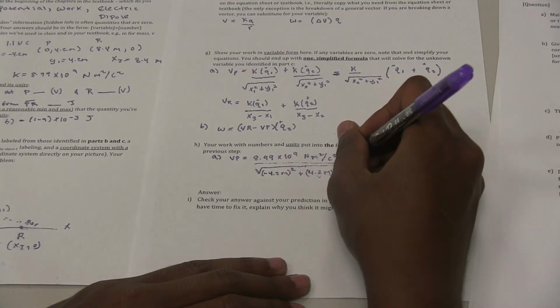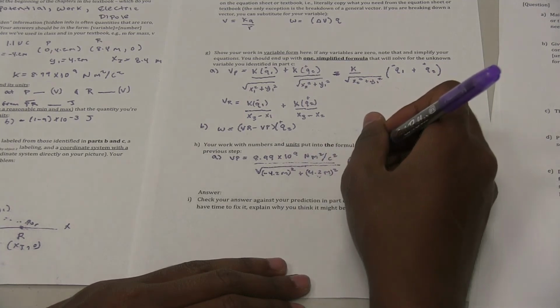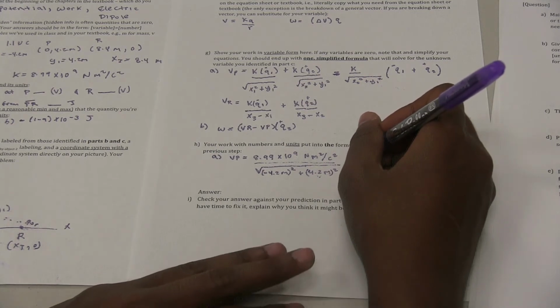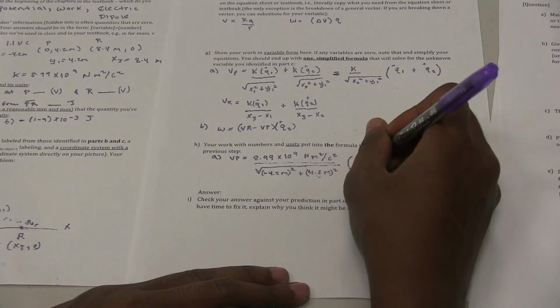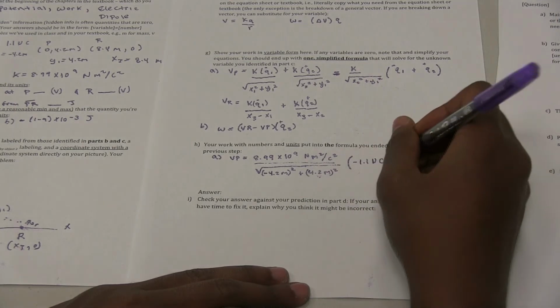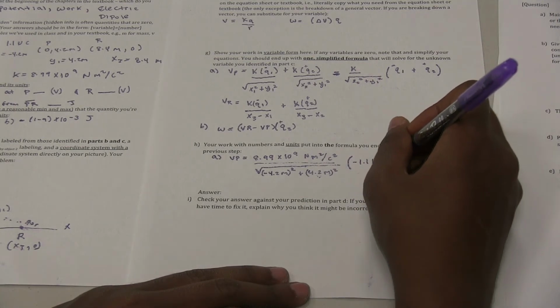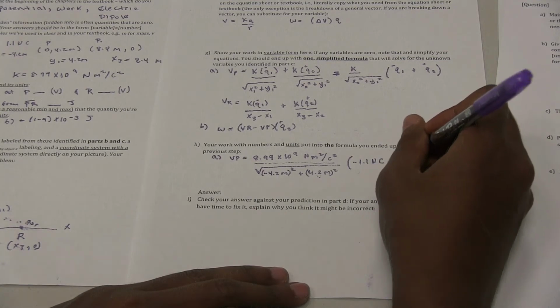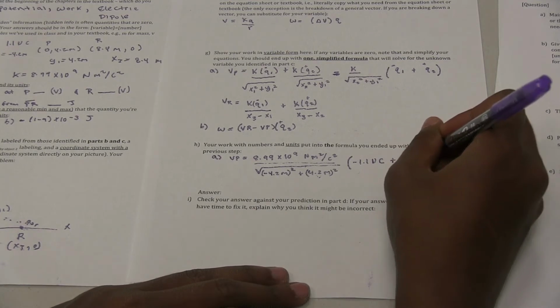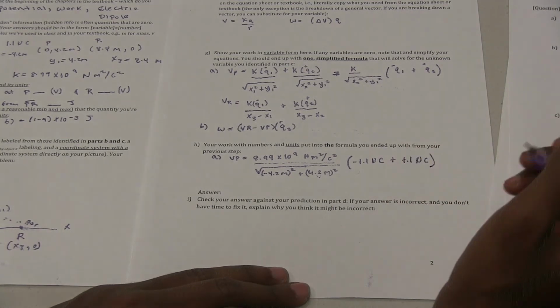And now all that is going to be multiplied by Q1, which was negative 1.1 microcoulombs, plus 1.1 microcoulombs, our charge.